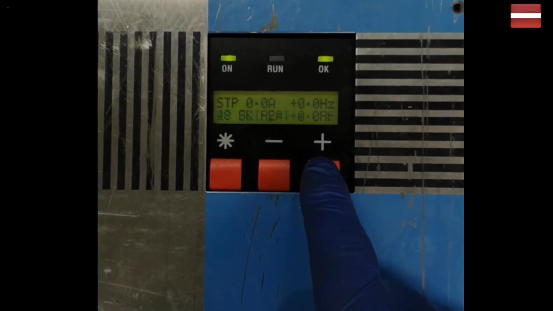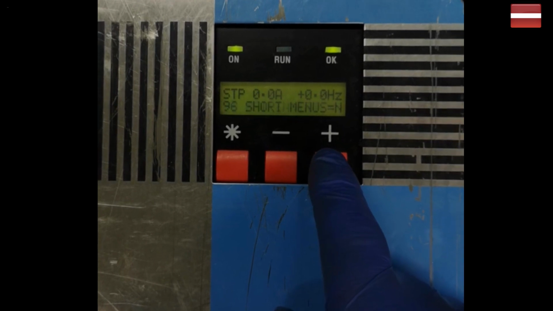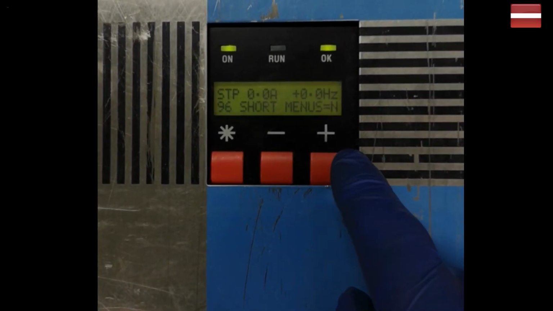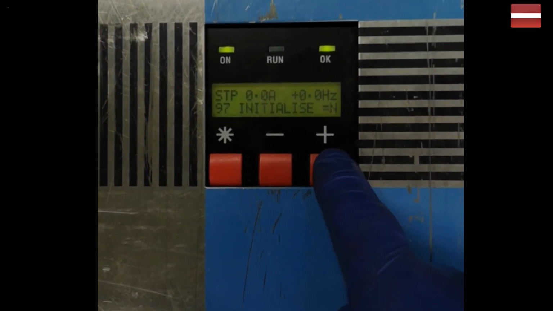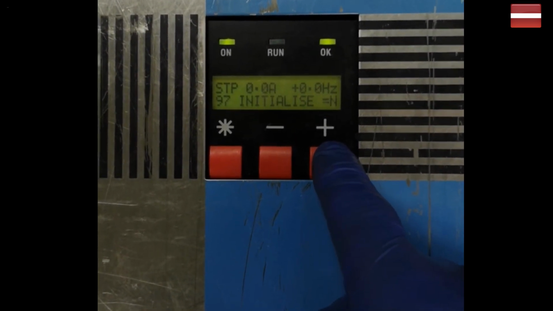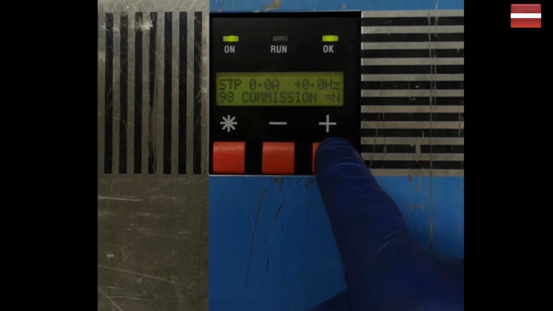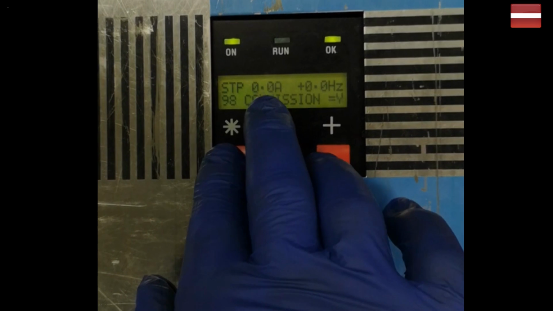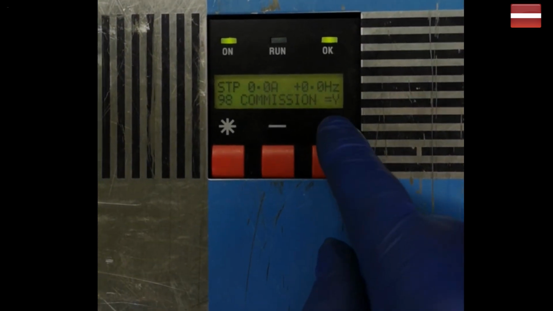Step 2. Go to parameter number 96. Step 3. Press the plus button once and immediately a second time and hold for 5 seconds. Set commission to yes. Now you can change parameters.